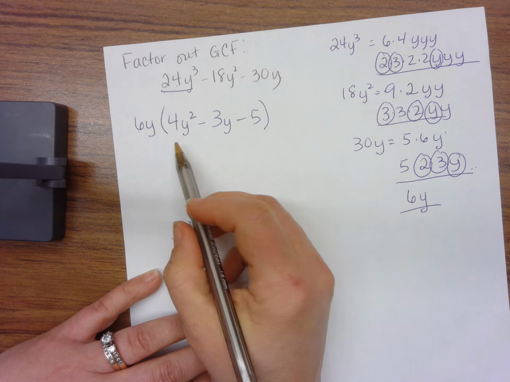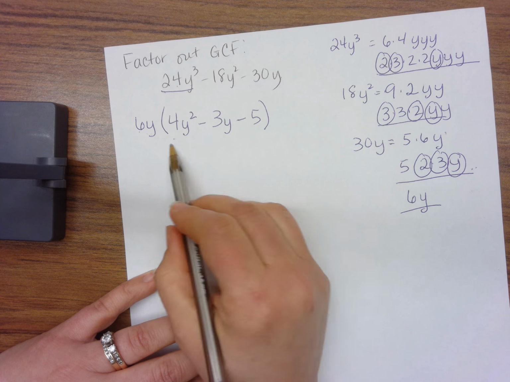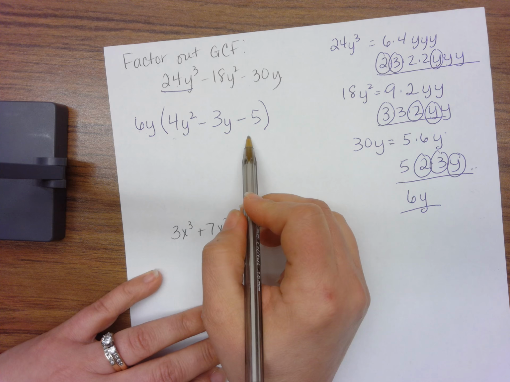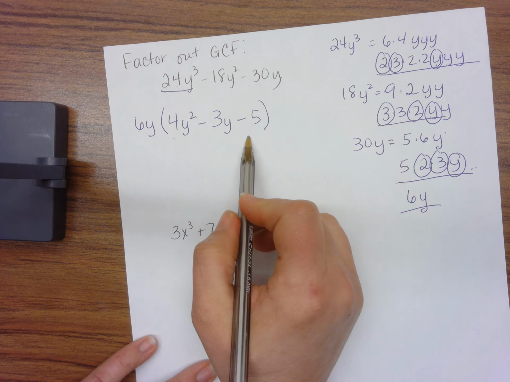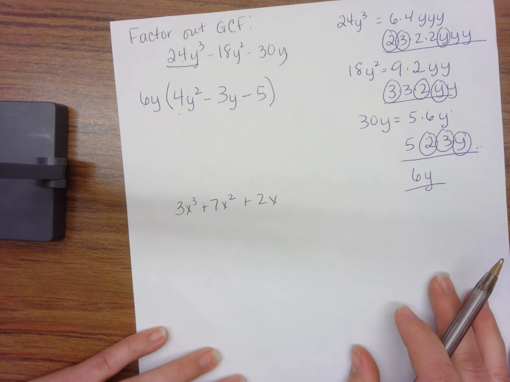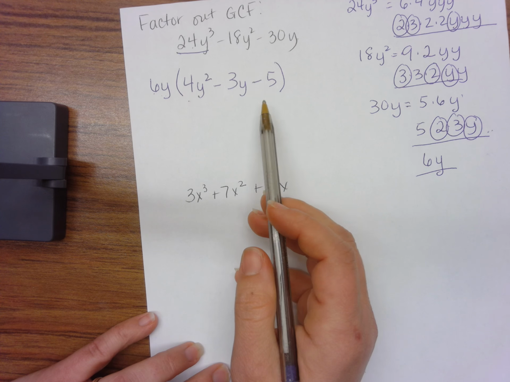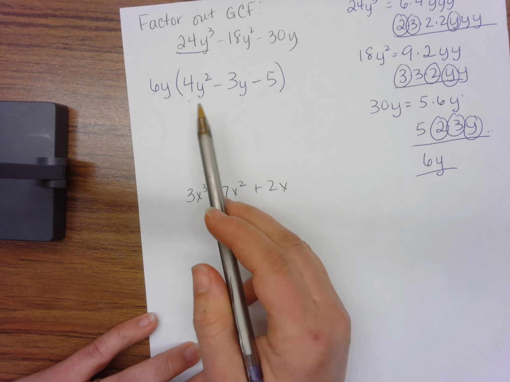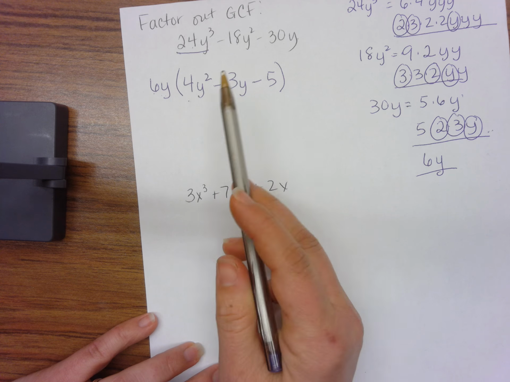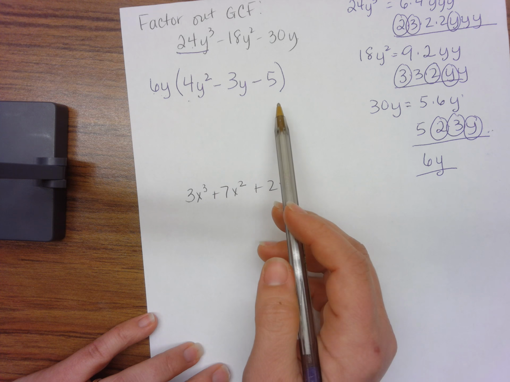Now again, in the next lecture, we'll learn how to factor these, right? Maybe down a little further, but for right now, we're just factoring out the greatest common factor. Okay, so now that one's finished as far as I know right now. So until we learn how to factor a quadratic, we can look at this one a little closer, but this is the greatest common factor factored out.